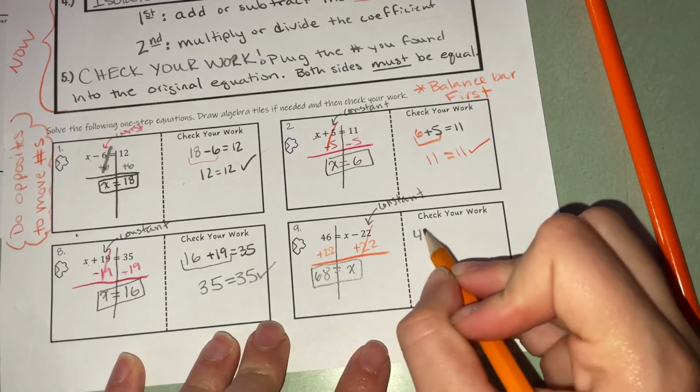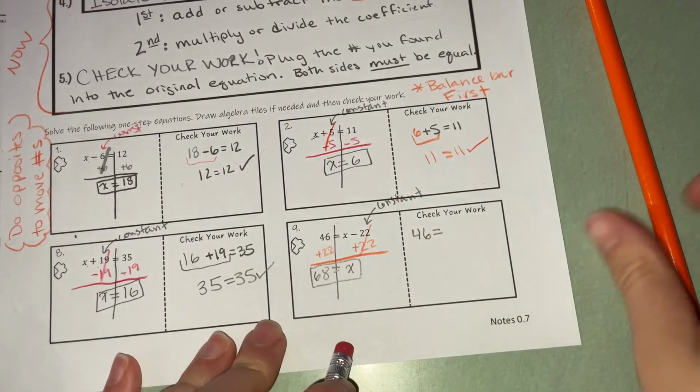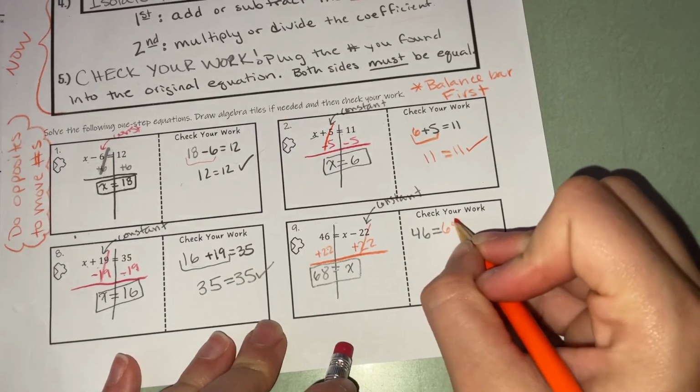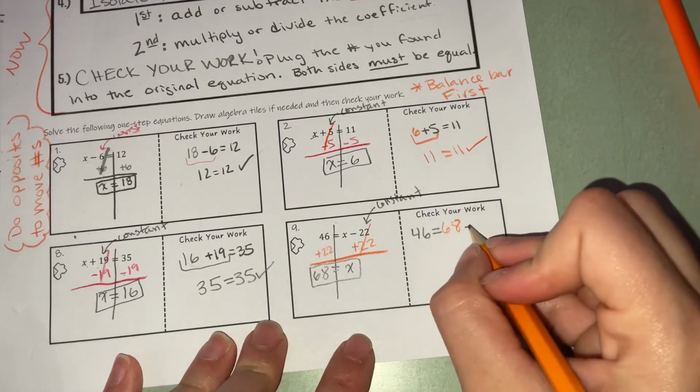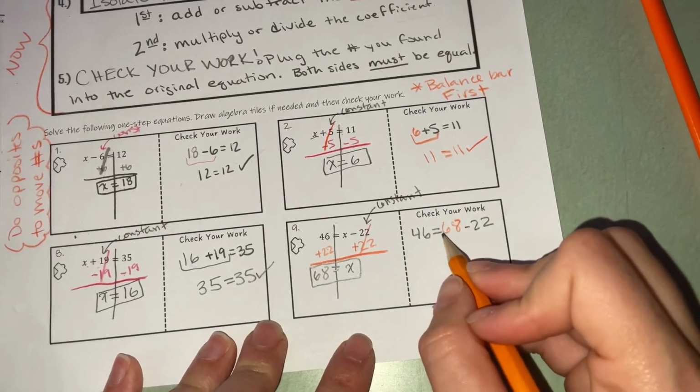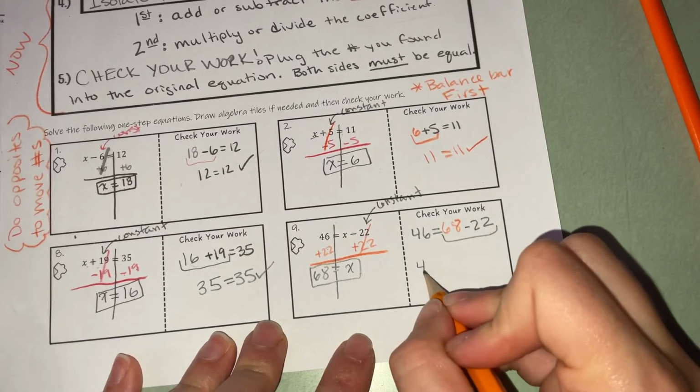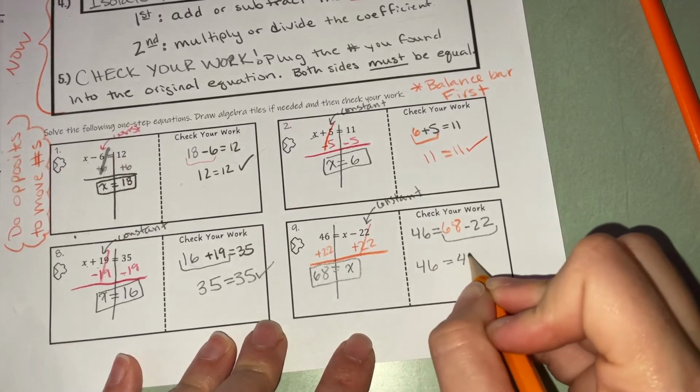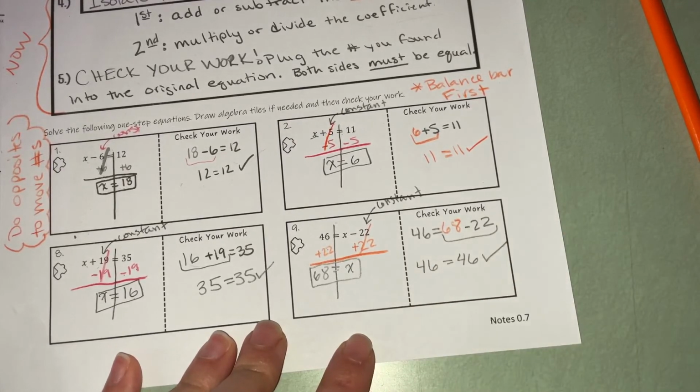What I'm going to do is replace my x and check my work. So I have 46 equals, I'm going to replace my x with that 68 we found, and then I'm going to minus 22. Check this in my calculator. I get 46 equals 46. That's a good answer, so my answer is correct.